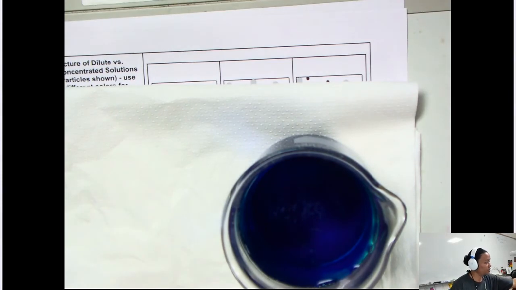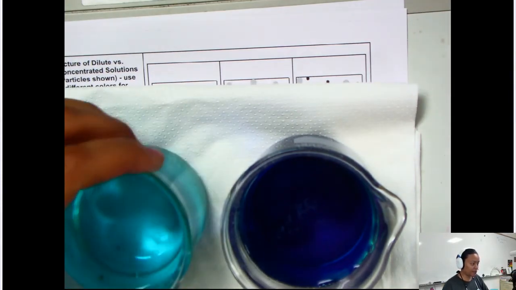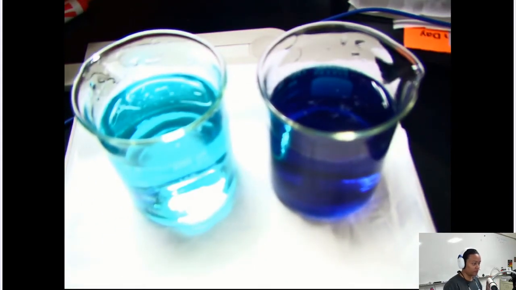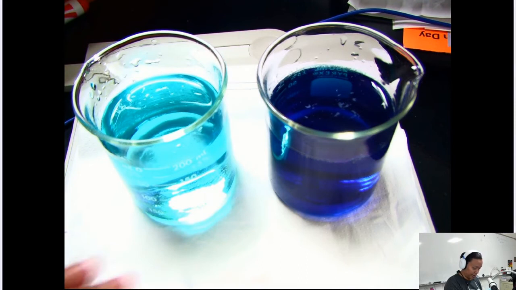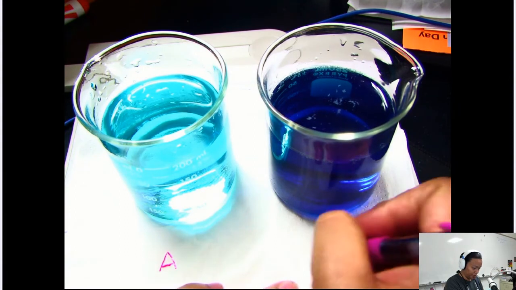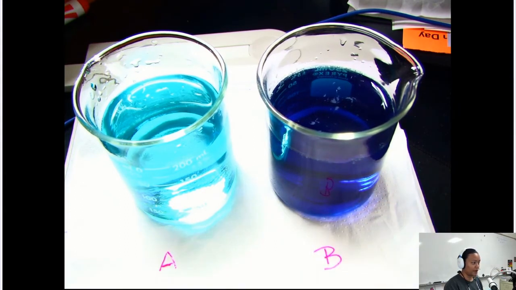All right, here is one solution. And here's the other one. And it is the exact same amount of water. There are 200 milliliters in each of these containers. So if this is container A, 200 milliliters of water in each container, all right?